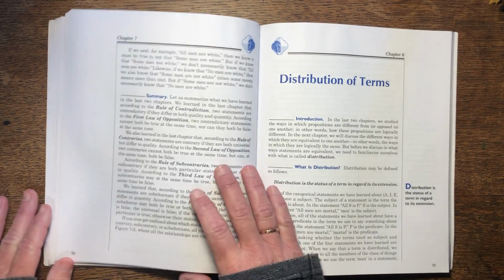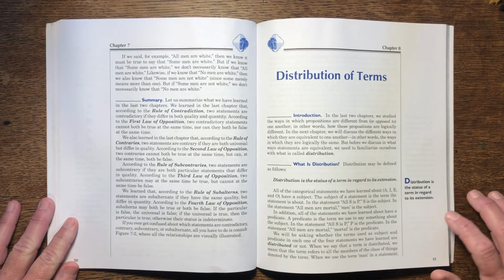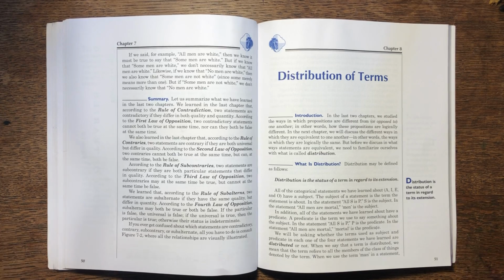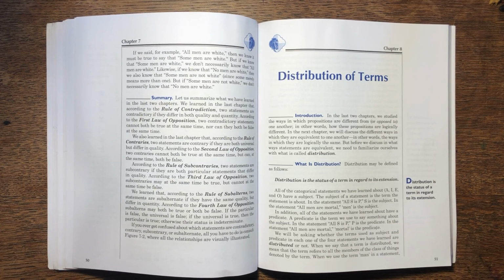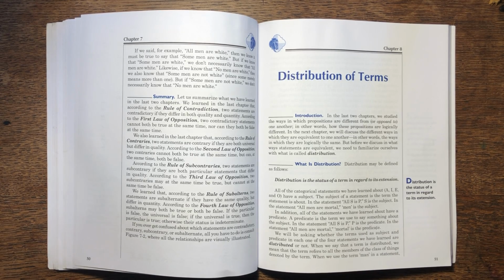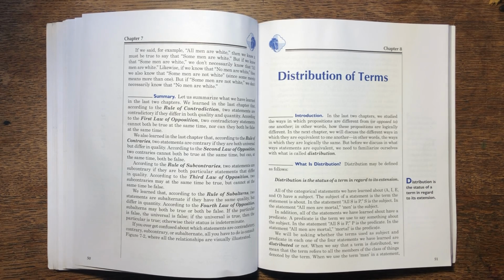If we said, for example, all men are white, then we know it must be true to say that some men are white. But if we know that some men are white, we don't necessarily know that all men are white. Likewise, if we know that no men are white, then we also know that some men are not white, since some merely means more than one. But if some men are not white, we don't necessarily know that no men are white.